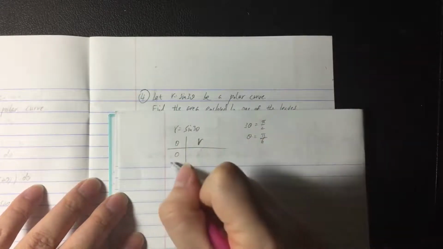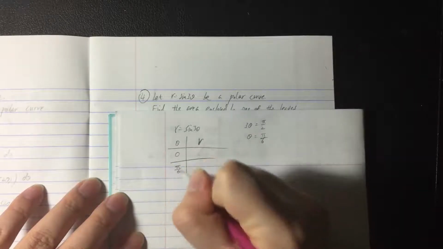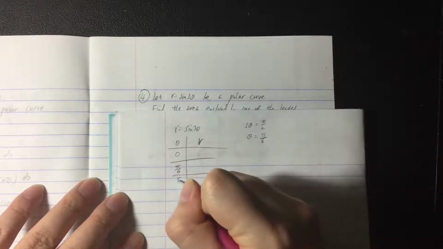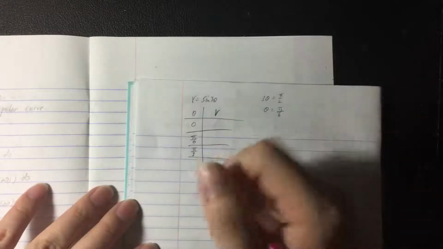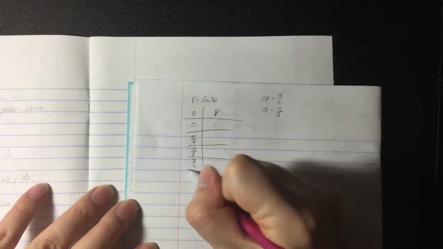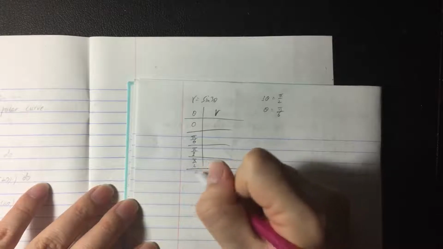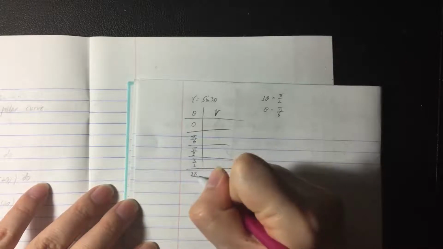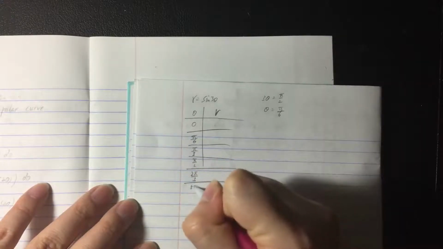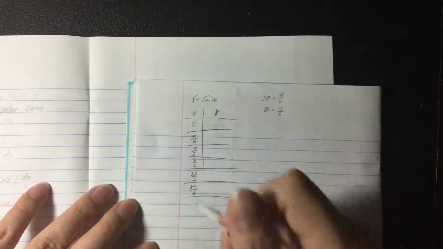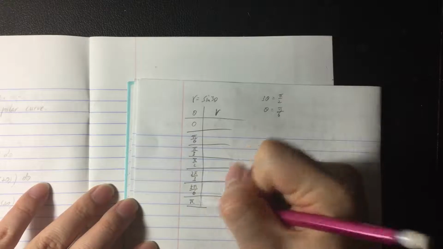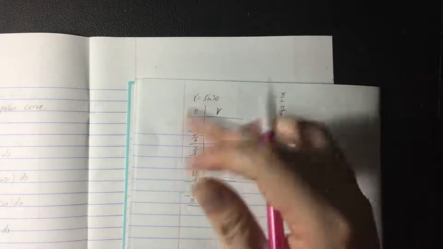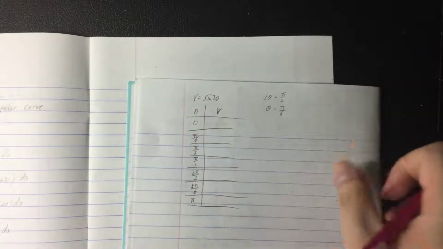So 0, pi over 6, 2 pi over 6, which is pi over 3. 3 pi over 6 is pi over 2. 4 pi over 6 is 2 pi over 3. 5 pi over 6. 6 pi over 6 is pi. Let's try these points first. We may need more points.